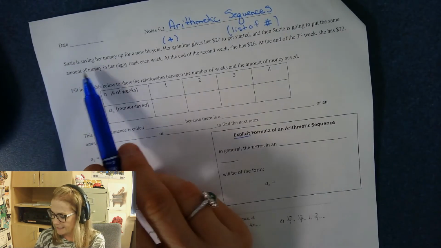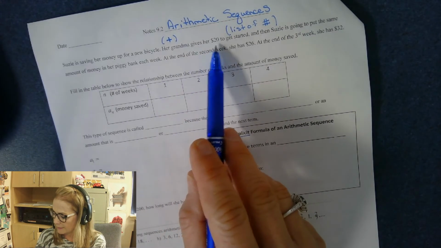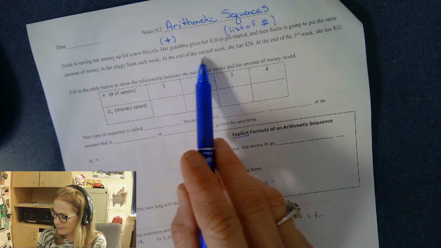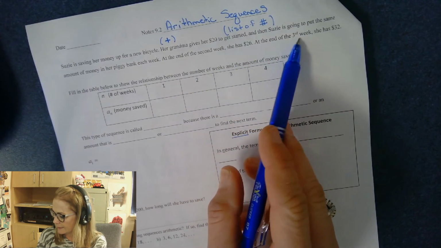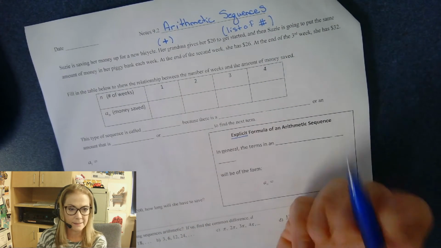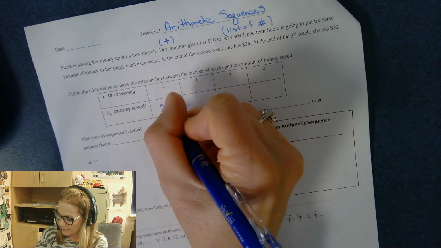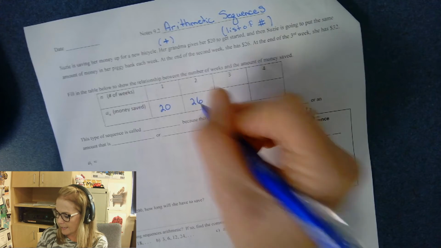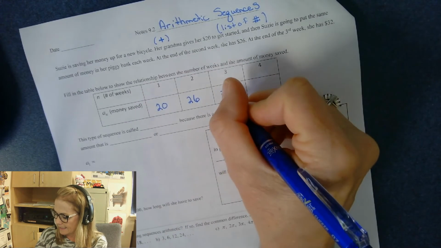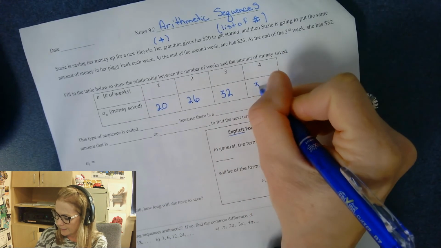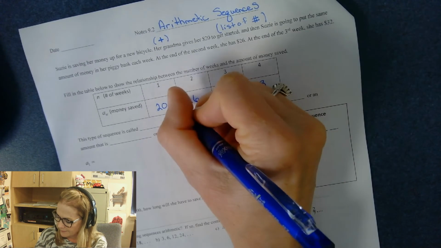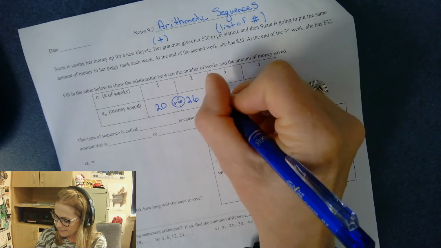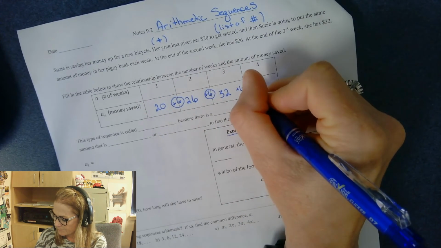Okay, so here's a little real world example. Susie is saving money for a bicycle, and her grandma gives her $20 to get started, and then Susie's going to put the same amount of money in her piggy bank each week. At the end of the second week, she has 26 bucks. At the end of the third week, she has 32 bucks, so that math makes sense. First week, she's got 20 bucks from her sweet grandma, and then Susie does chores or something around the house, I guess. She gets 6 bucks and adds that in, and then 32, and then 38. Notice something is being added. What is being added each week? Plus 6, plus 6, plus 6.